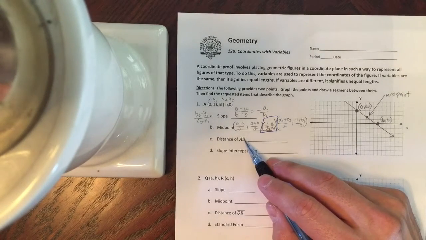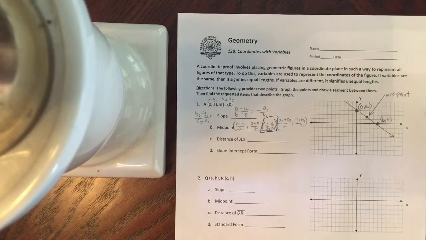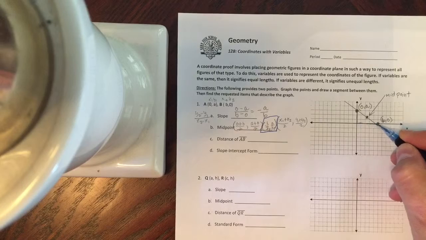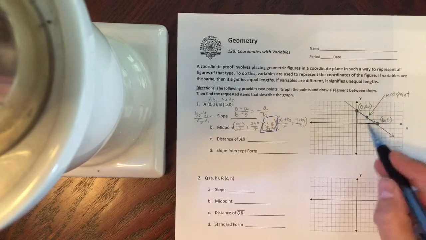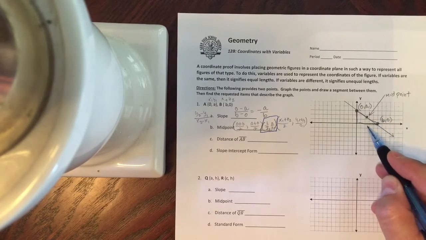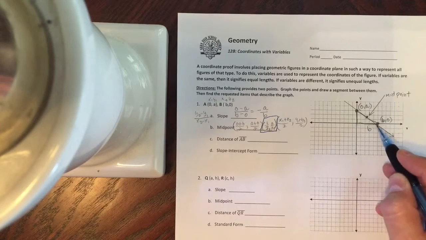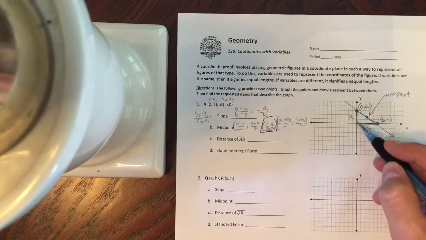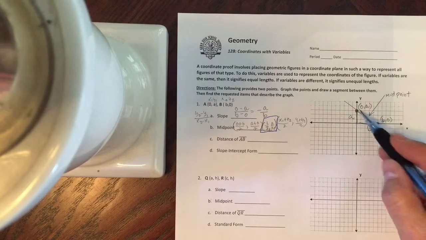And then the distance. This is what I wanted to show you that's different. If you think of this as a right triangle, we know this distance is b, because we went b over here. And we know this distance is a. What we want to find is this distance here.